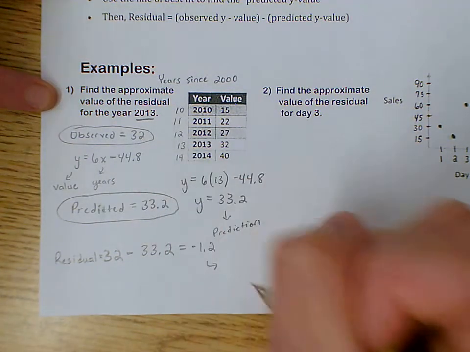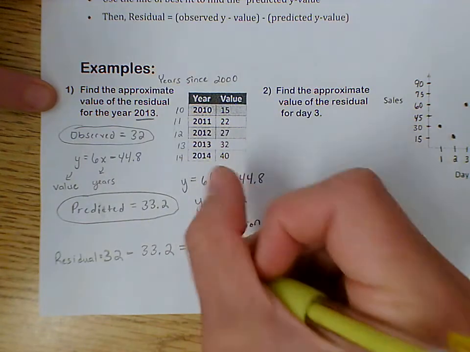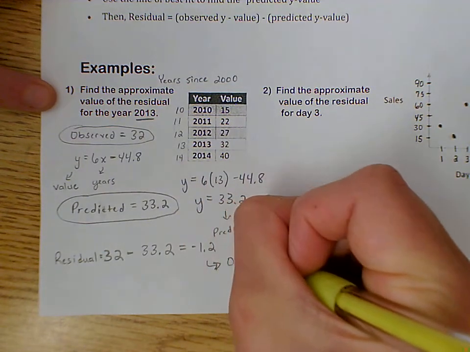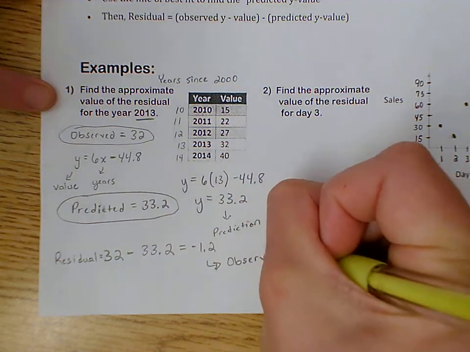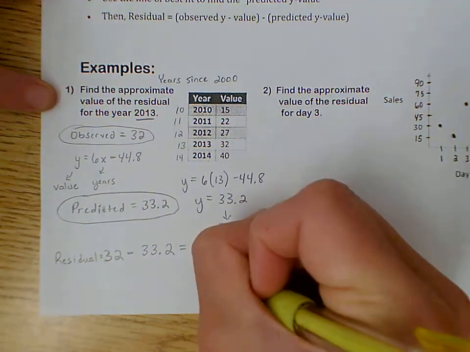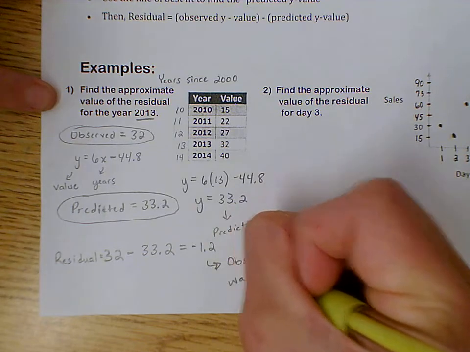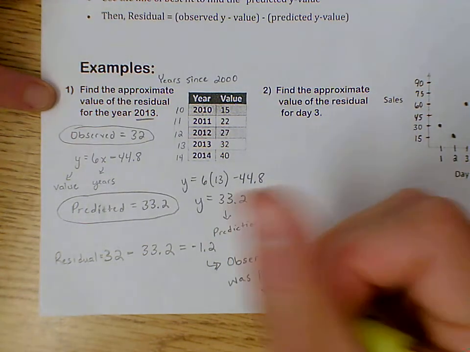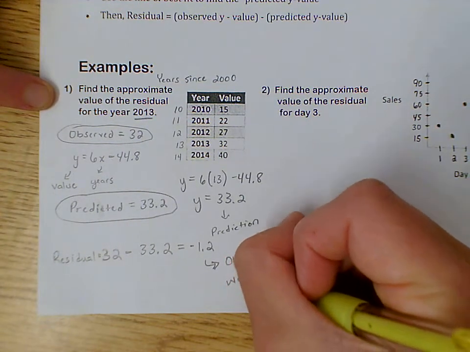And so the observed value, what actually happened, was 1.2 below what was predicted.